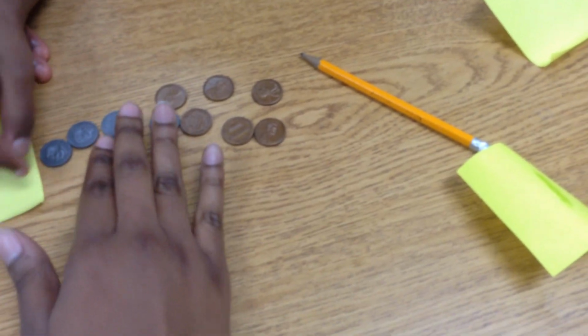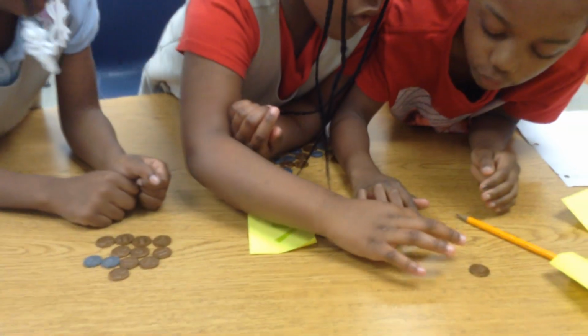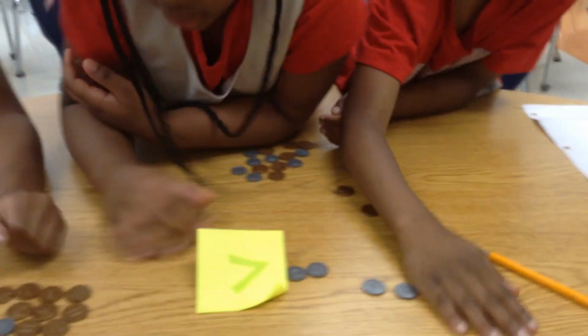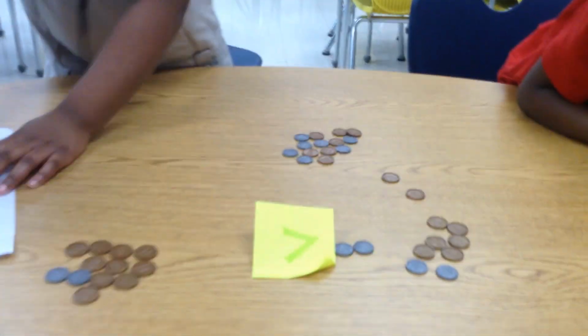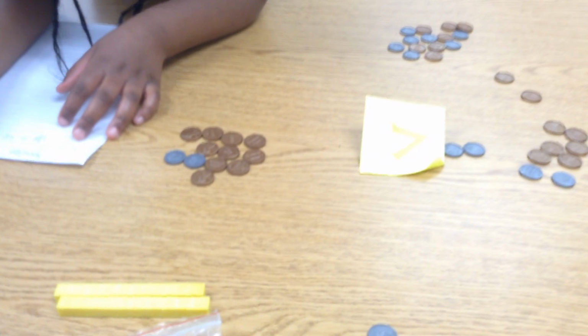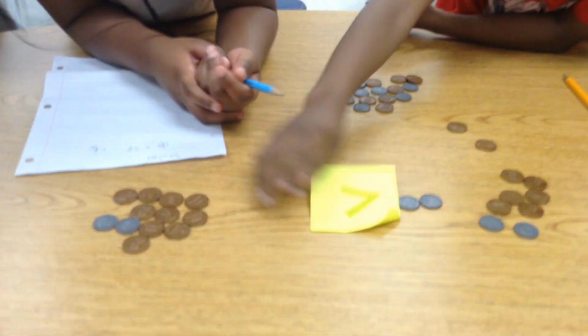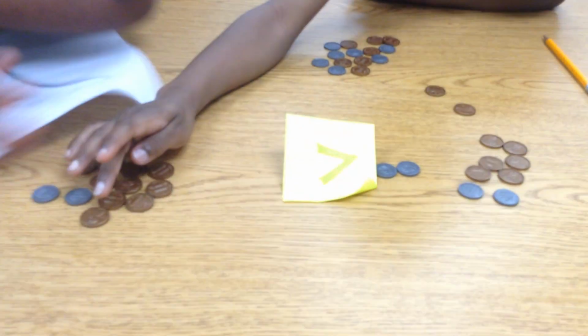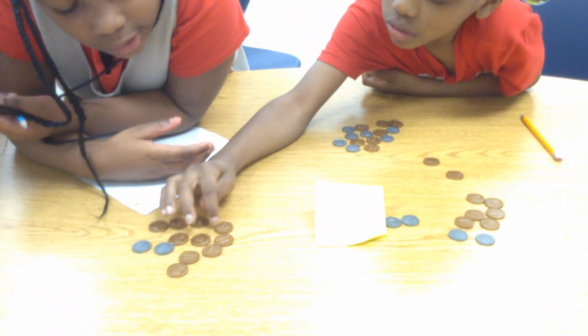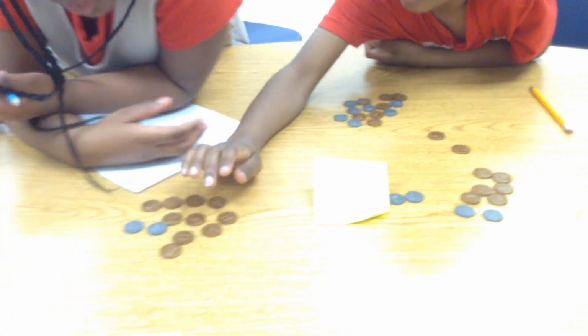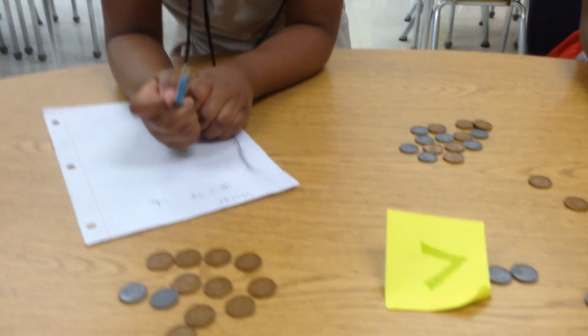Count it, and this time when you count it, write it down. Write it down. 46. Just scratch it out. You just put a line. Okay, so that one is what?